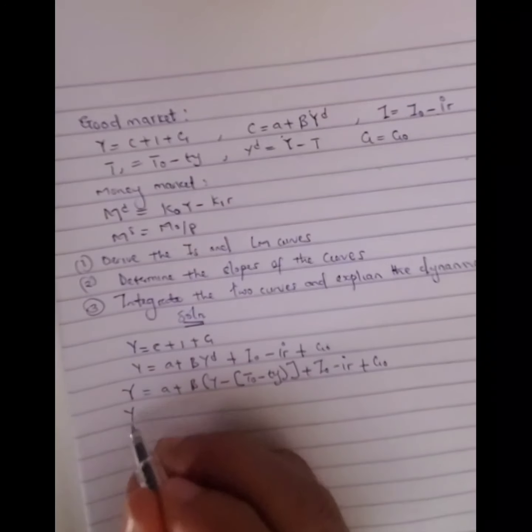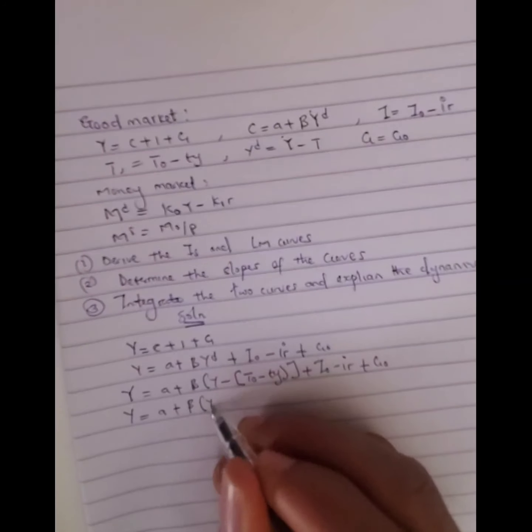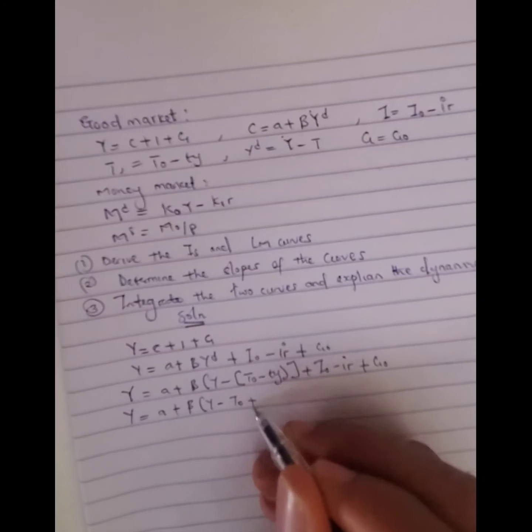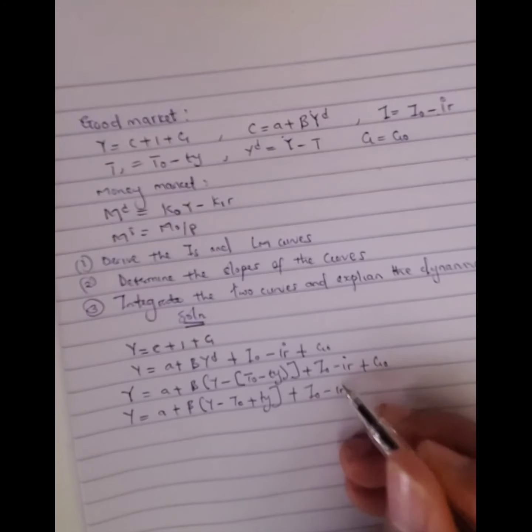Now we expand the bracket by saying a + b(Y - To + tY) + Io - Ir + Go.